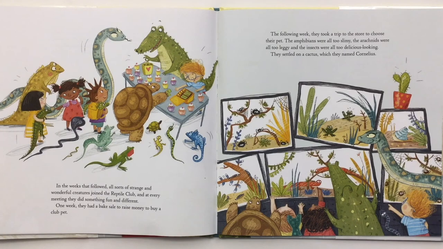One week they had a bake sale to raise money to buy a club pet. The following week they took a trip to the store to choose their pet. The amphibians were all too slimy, the arachnids were all too leggy, and the insects were all too delicious looking. They settled on a cactus, which they named Cornelius.